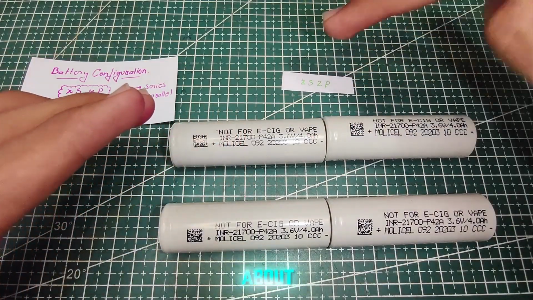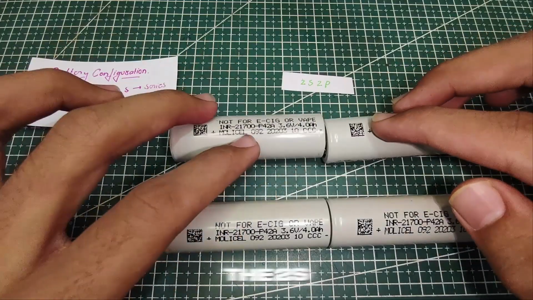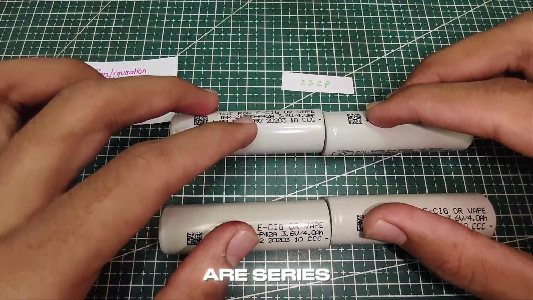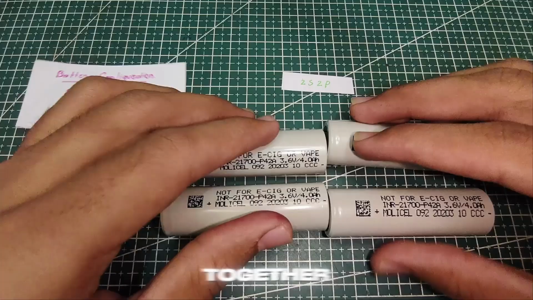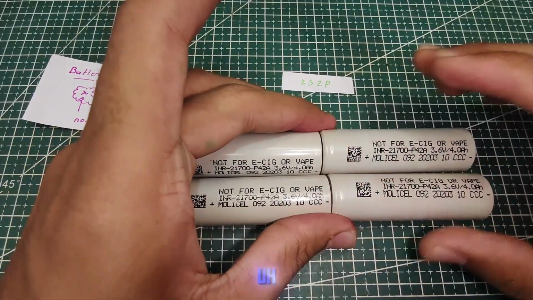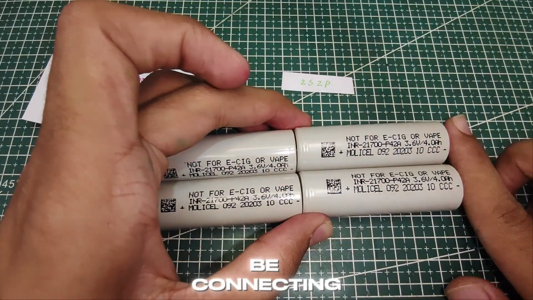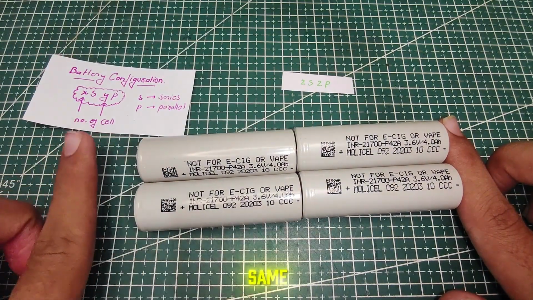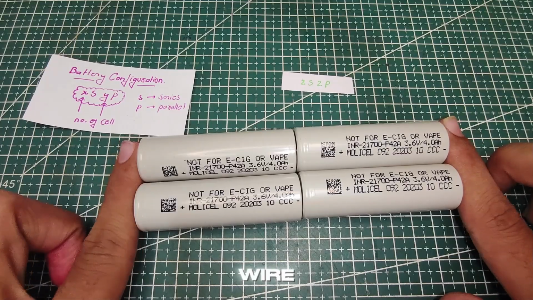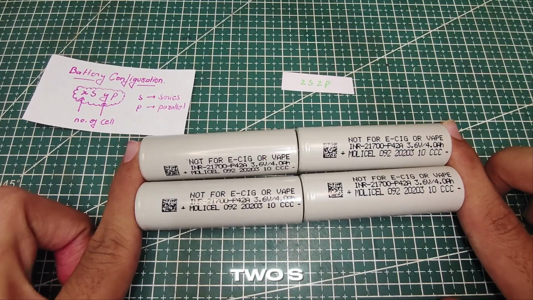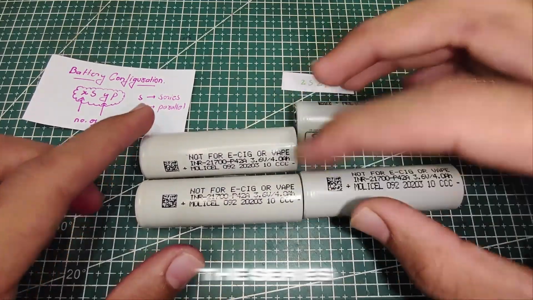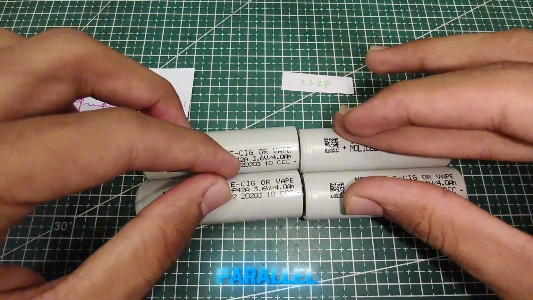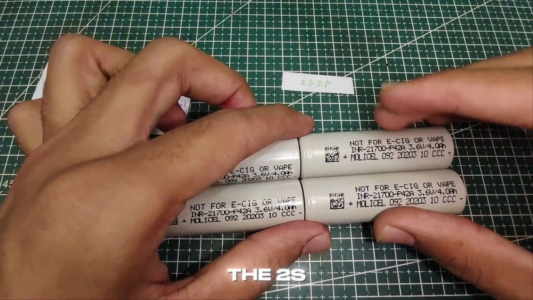So when we are talking about 2S and 2P, we already got the 2S here. So two of these are in series. And when we put both of these together, we will be connecting the negative of both of these cells with the same wire, and the positive with the same wire. So here you will be getting 2S and 2P. Two of these are in series and two of these are in parallel. So you can see this is 2S and 2P.